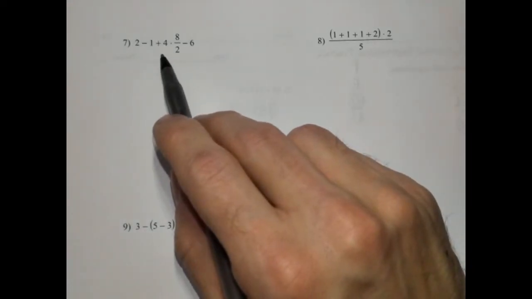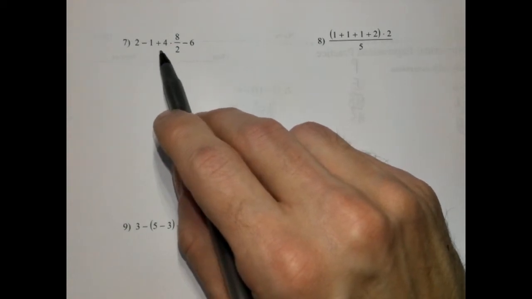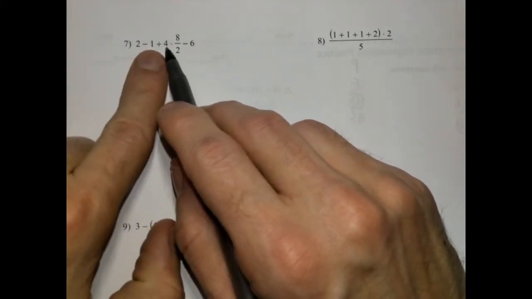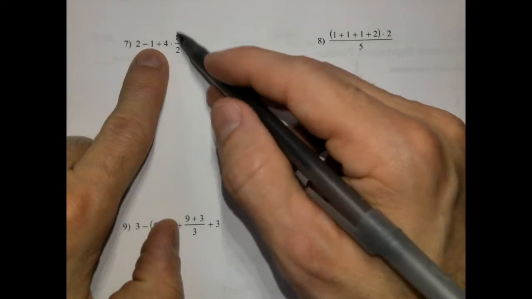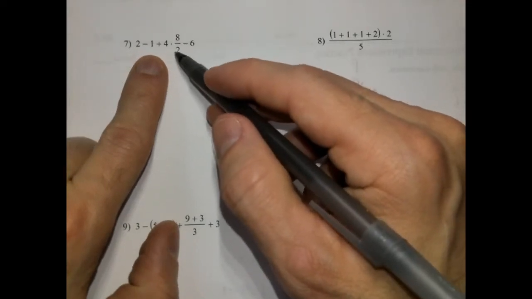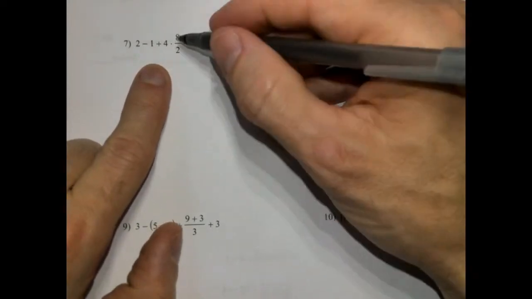There we go. For the back side, these problems get a little more advanced. Okay, multiplication and division is a single step from left to right. So normally we'd want to multiply here because it's further to the left, but this is not simplified yet, so we're going to simplify that first. You could multiply it, but I find it easier just to simplify first.